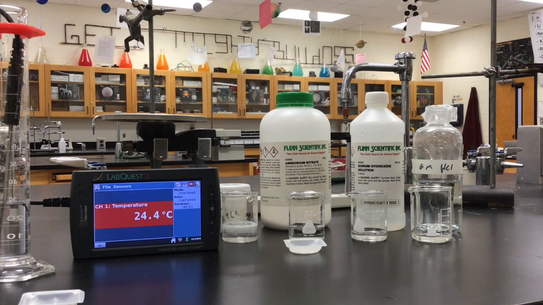Let's think about what that means as far as exo or endothermic. We put it back into our beaker over here. It's going to come back down to about 24 degrees, which is about room temperature in here right now.